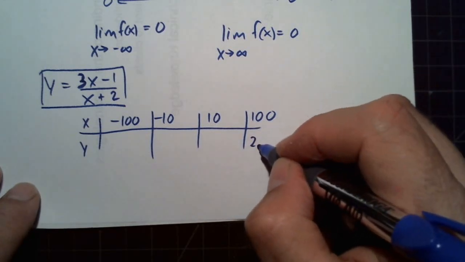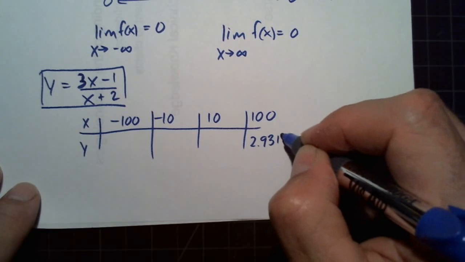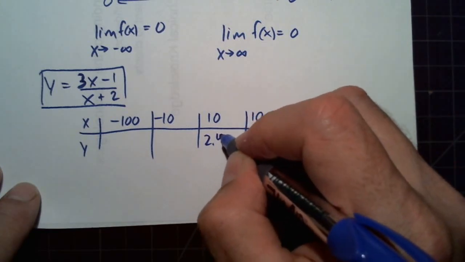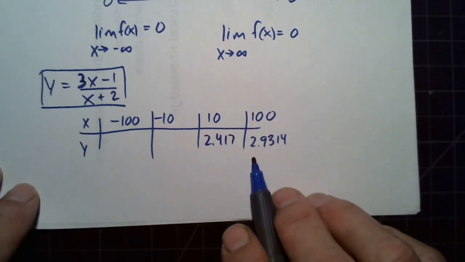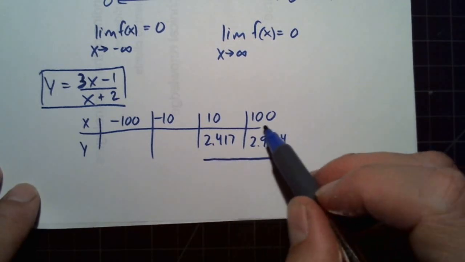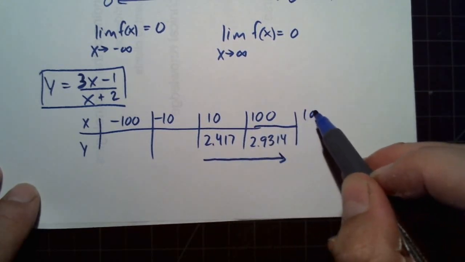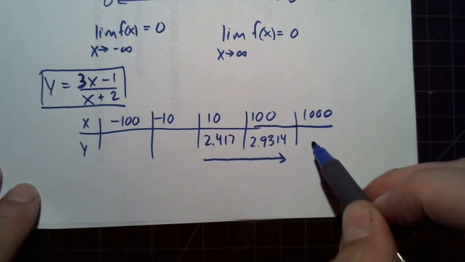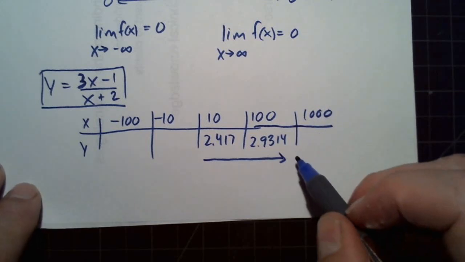So we have 2.9314, 2.417. And if you can't tell what number is being approached, then you would just choose a larger x value and find out what you're getting close to.